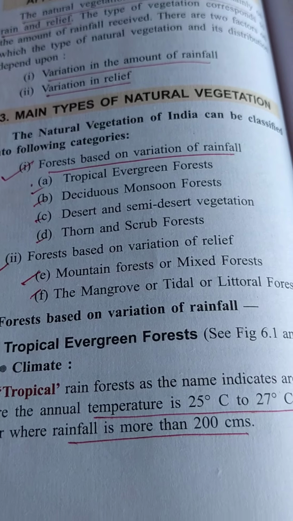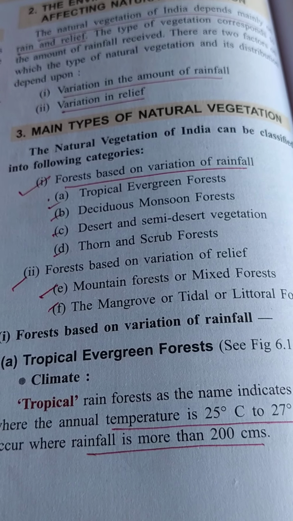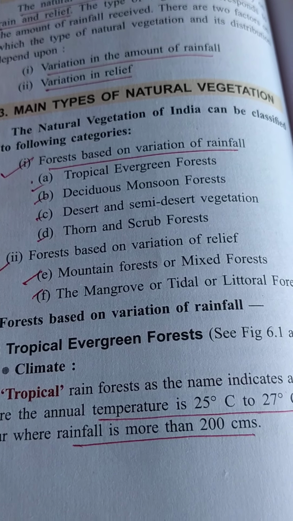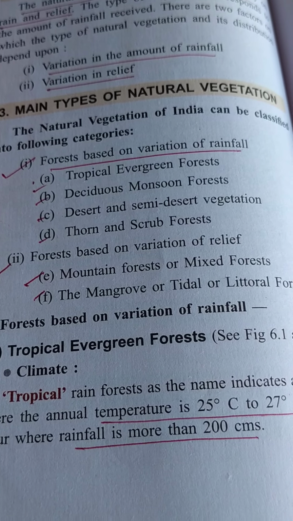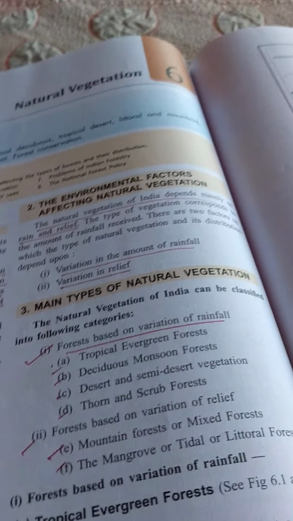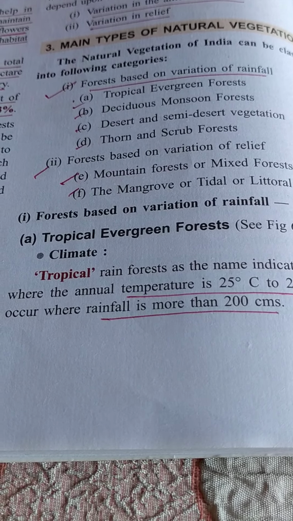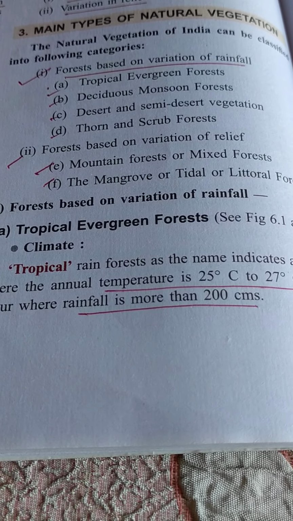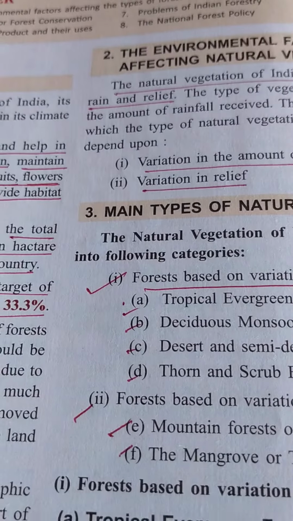Now we are coming to the tropical evergreen forest. Tropical evergreen forest is also known as the rainforest because it grows in that particular area where the rainfall is more than 200 centimeter. Where the rainfall is more than 200 centimeter, tropical evergreen forest grows. The annual temperature for that place should be 25 to 27 degrees C. So this is also a very essential part.